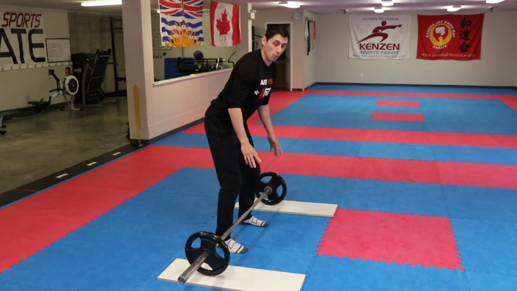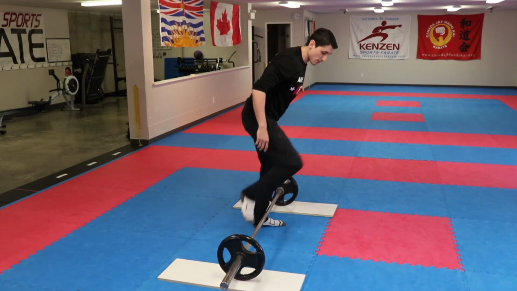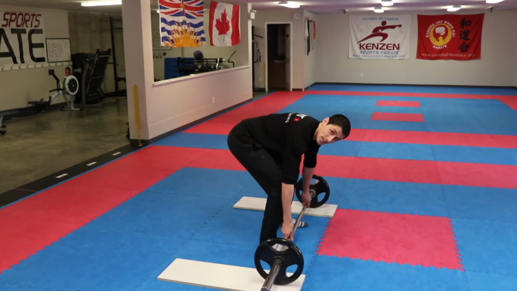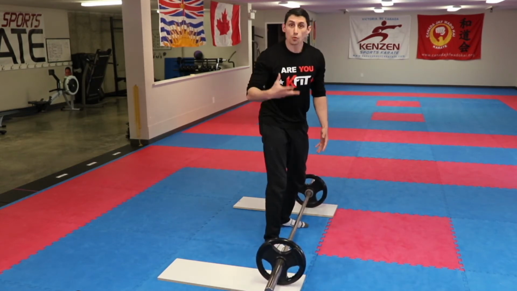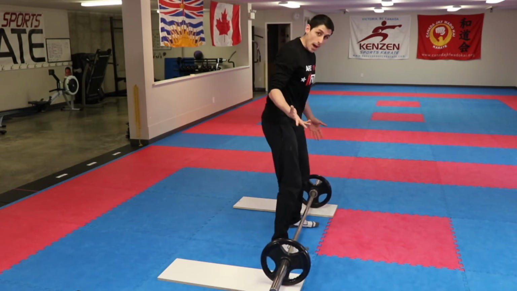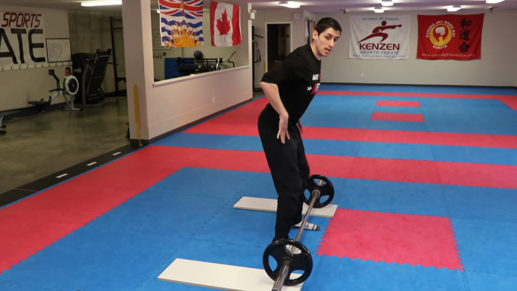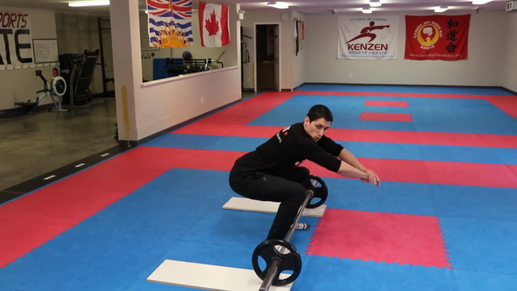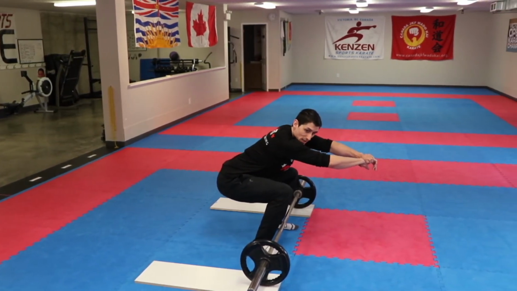A couple things that I want to note on this. There's different stances for the deadlift. We want to be careful, you've probably heard this before, don't squat the deadlift. What that means is I don't want you, when you do your hip hinge and go down, to go all the way down on it. This is like a squat position where I'm way down here with my legs bent.